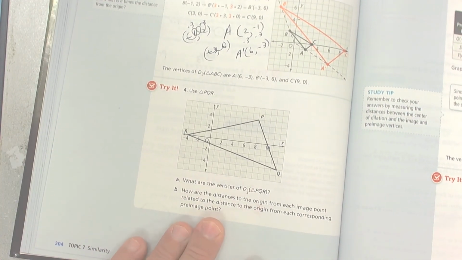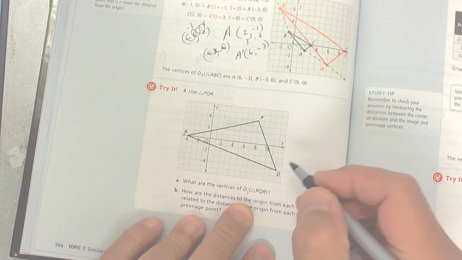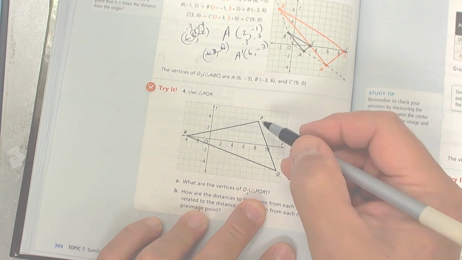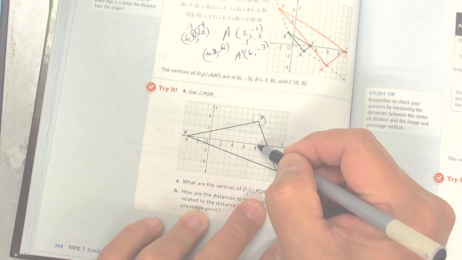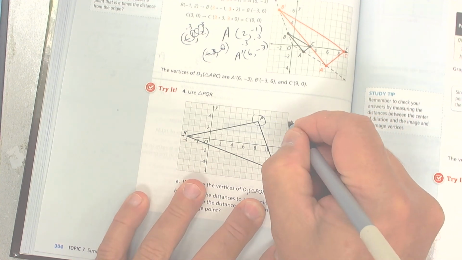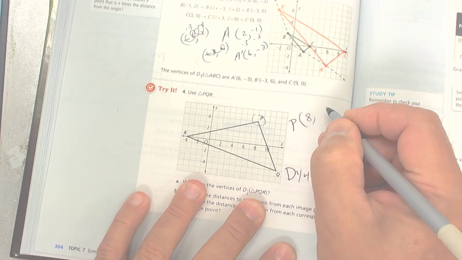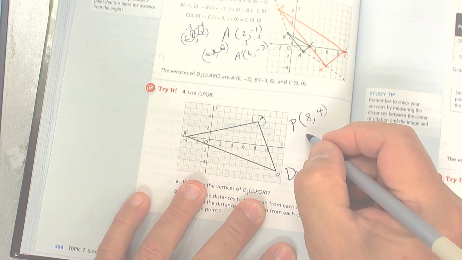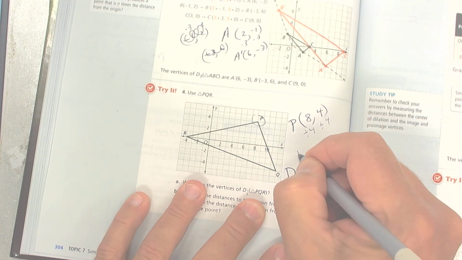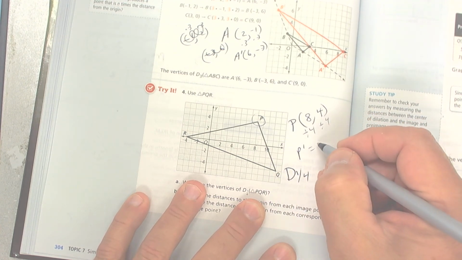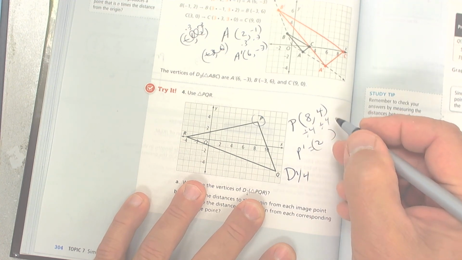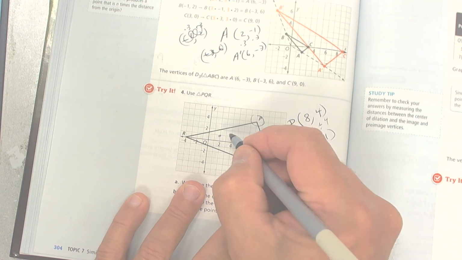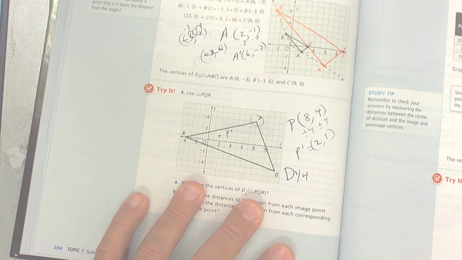This one right here is a reduction. What are the vertices? You see how it's a D 1/4? That's a fraction. So this point, let's say point P, is over 8 up 4. And for the reduction, you're going to divide by 4. So divide by 4, and P prime should be over 2 and then up 1. So this point is going to be over 2 up 1, and this would be P prime. And you got to do that for each one of these.